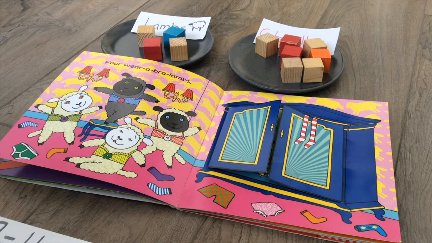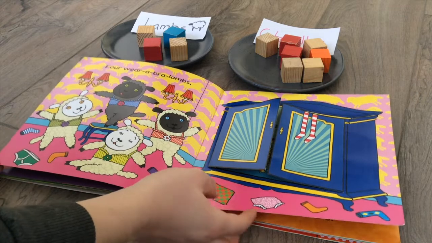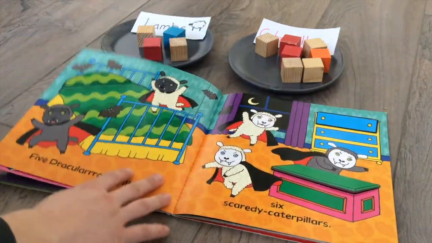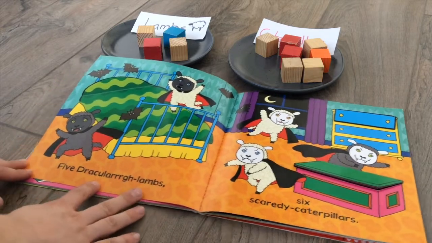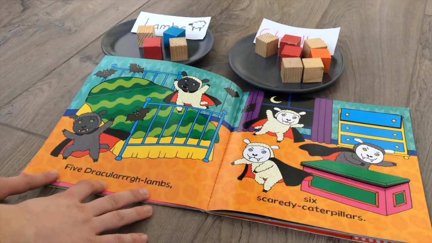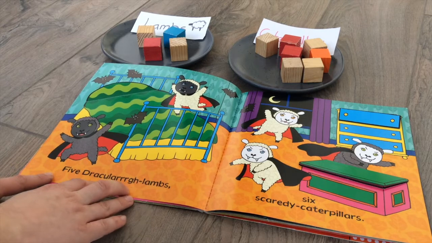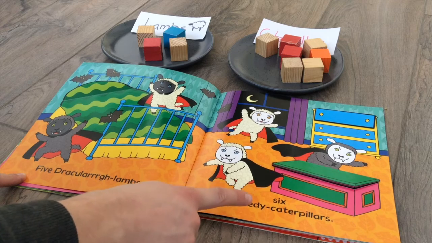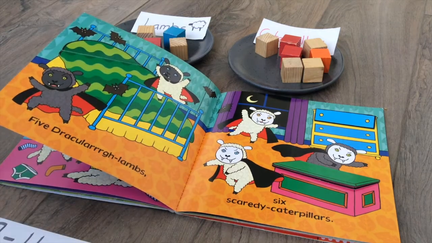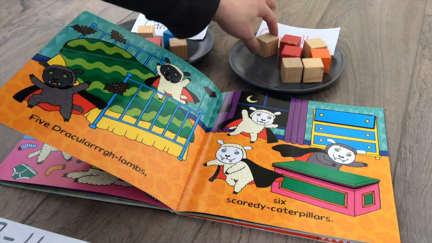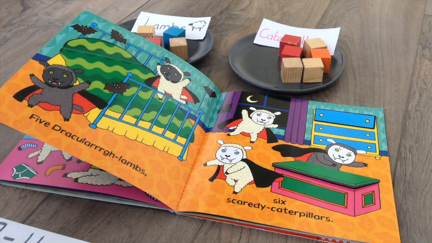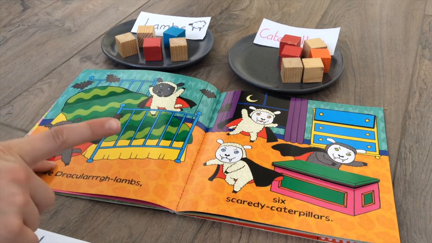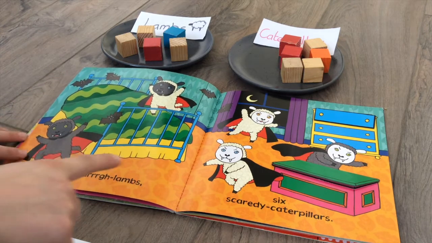Now I'm going to show you one more page together, and then after this page, I want you to have a go on your own. But I want to show you this page because this page is extra interesting. We've got 5 Dracula lambs and 6 scaredy caterpillars.